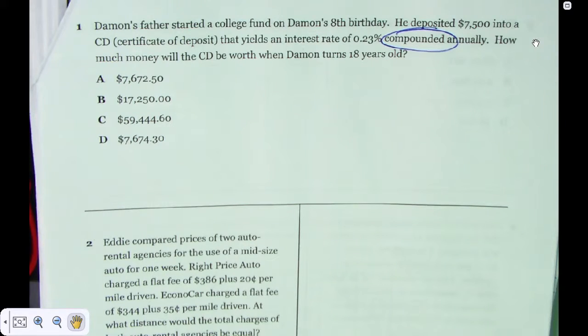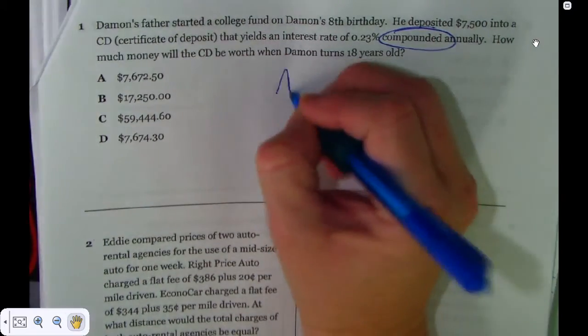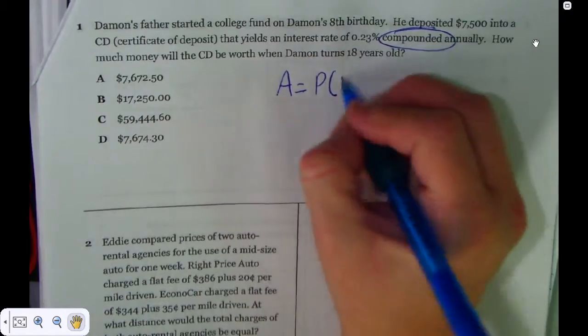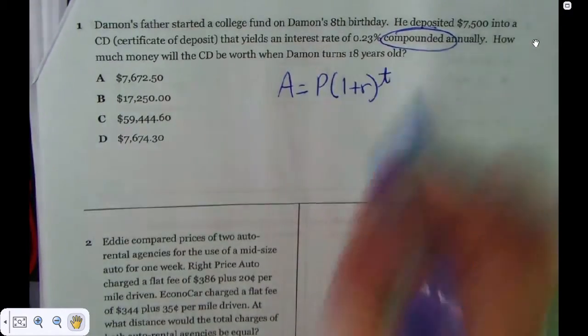What formula did you write down? A equals P upon parentheses 1 plus R to the T power. So, just with a pencil, you're just on the sheet of paper. That's what I need to see.